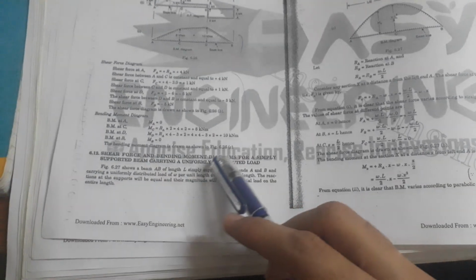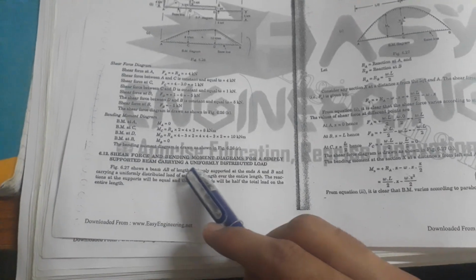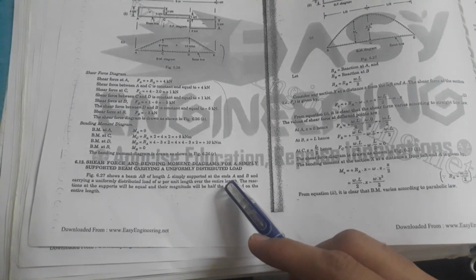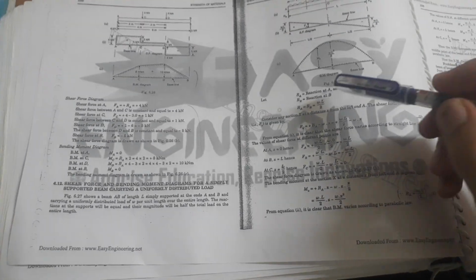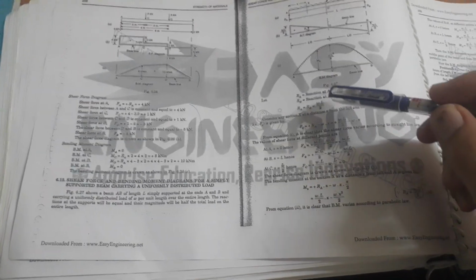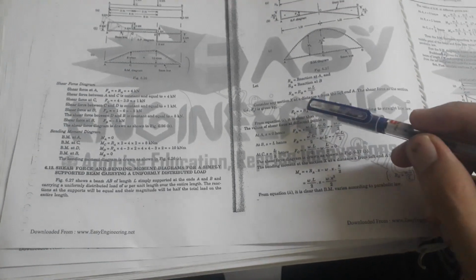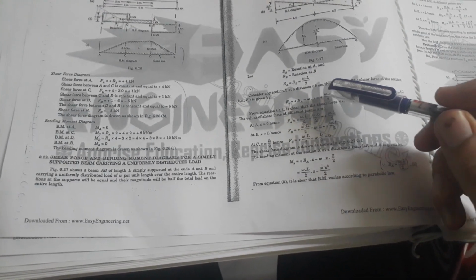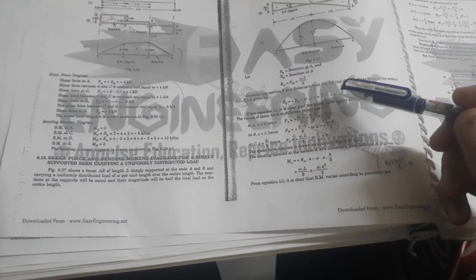Shear force and bending moment diagrams for a simply supported beam carrying a uniformly distributed load. Here RA is equal to the reaction at A and RB is equal to the reaction at B. RA is equal to RB is equal to WL by 2. Fx is equal to RA minus W into X, which is equal to plus WL by 2 minus W into X.